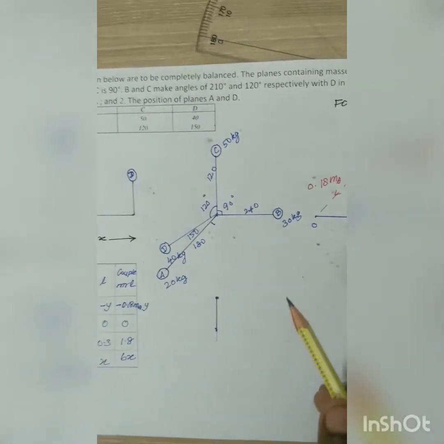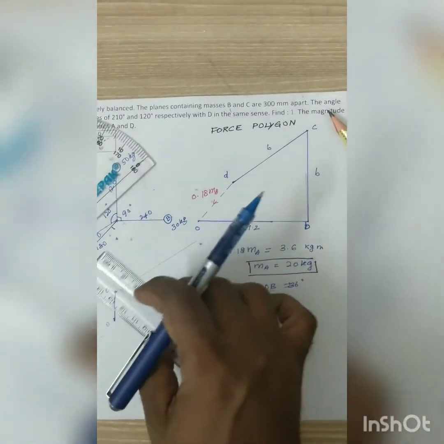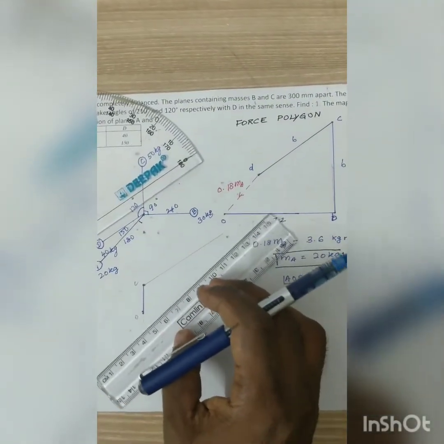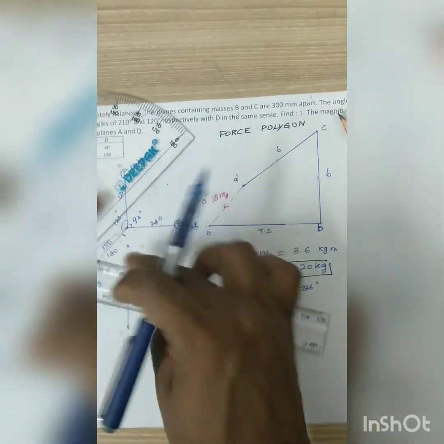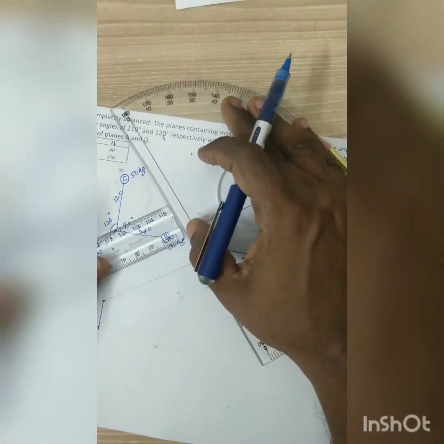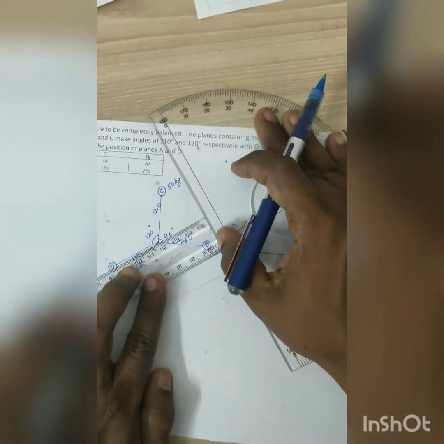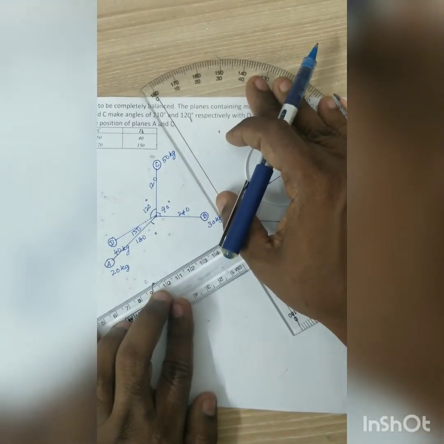Then for E, we are taking a parallel line for the D vector, and we are trying to draw. So this is a parallel line. We are tracing this parallel line for this D, and then trying to draw this.